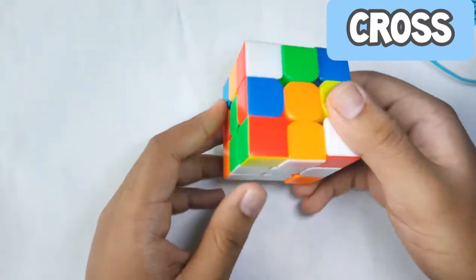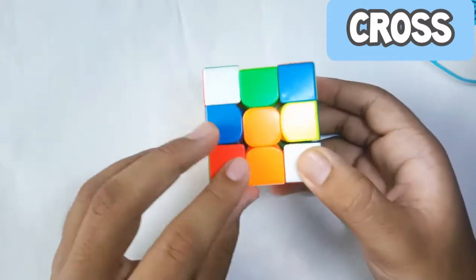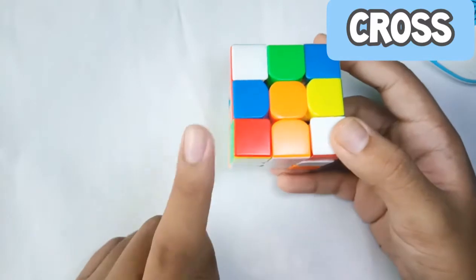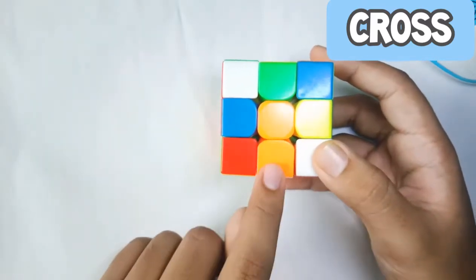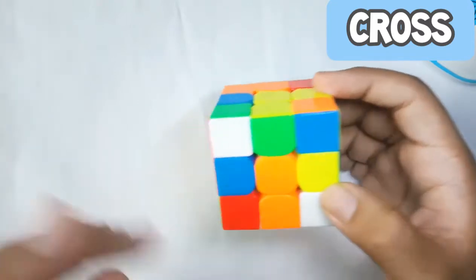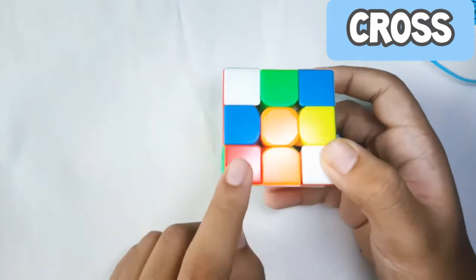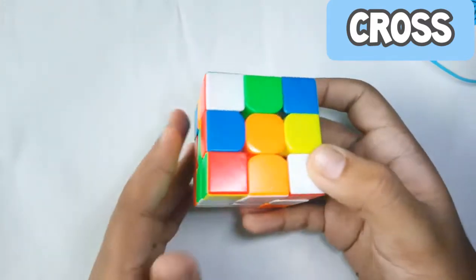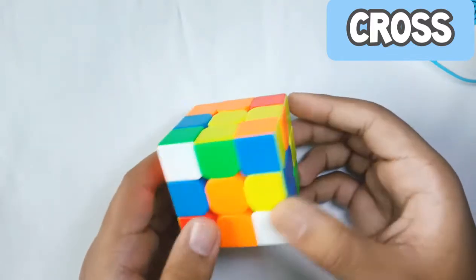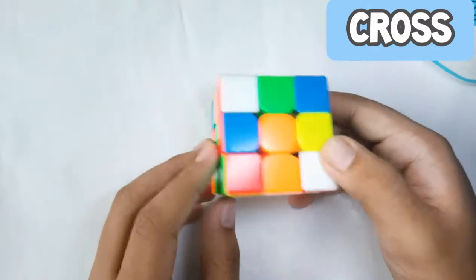Now for doing the advanced cross, the ideas are basically the same, but using some different concepts, you can make your cross much faster. First, you need to make your cross on the bottom layer, because the next step is F2L, which you also need to do in this way. So you need to do the cross on the bottom. Making the cross on the bottom first might be really hard for many people, but I would recommend you do the cross on the bottom layer as always.